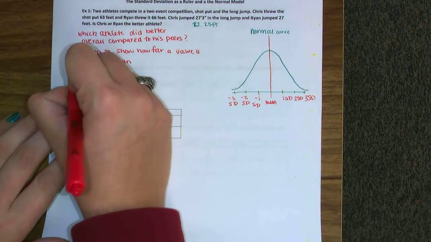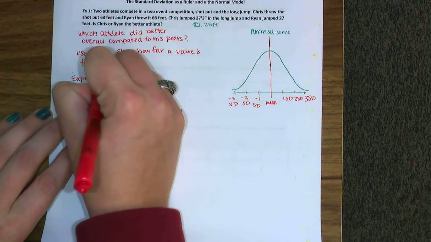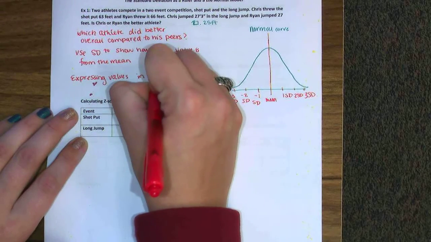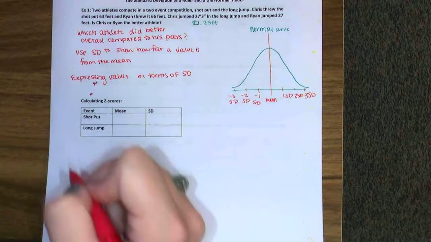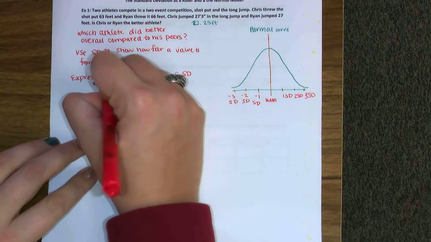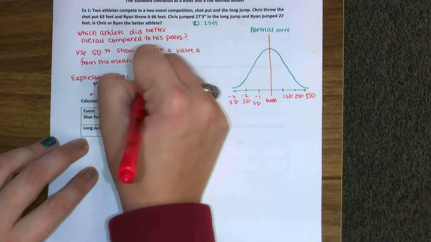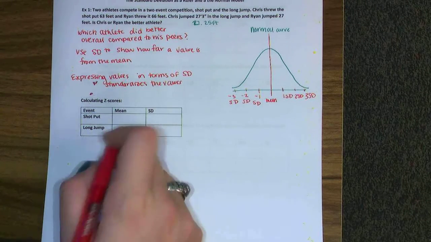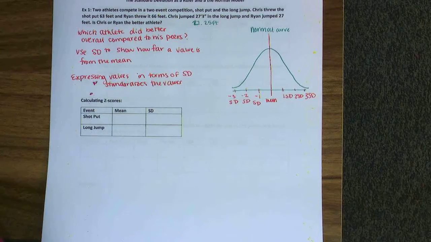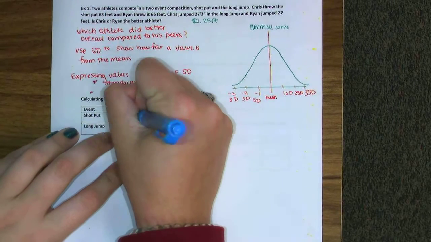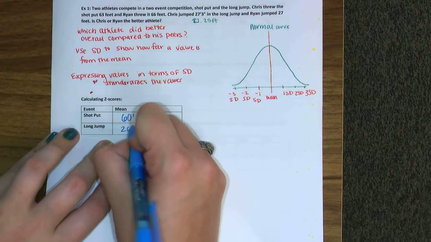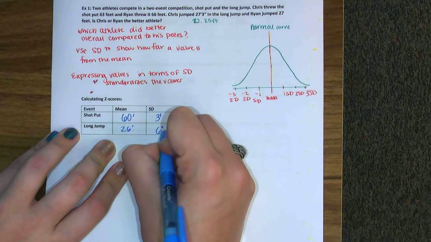Expressing values in terms of standard deviation standardizes the values. I forgot to type these in, but the mean for shot put is 60 feet, standard deviation of 3 feet. Long jump mean is 26 feet with a standard deviation of 6 inches, or 0.5 feet.